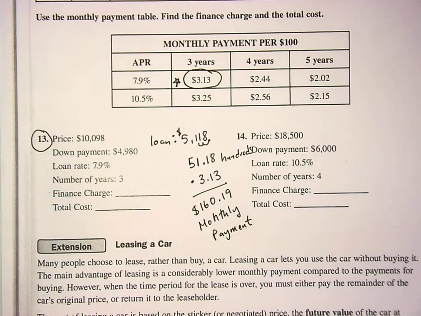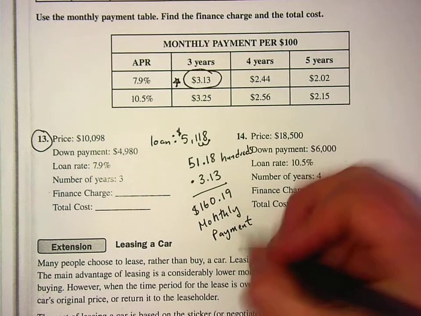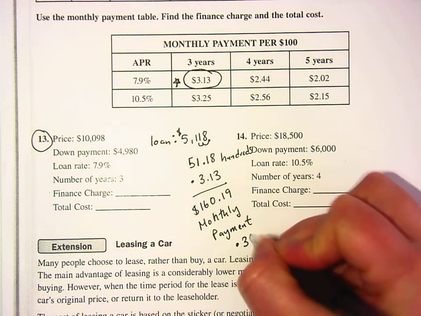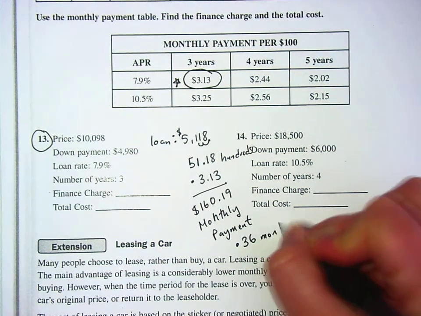So now what do I need to do? Times that by 12 and then times that by what? 12 and then 3, or 60? Well, not 60, but 36, right? So I'm going to pay this for 36 months, so I'm multiplying it by 36 months.